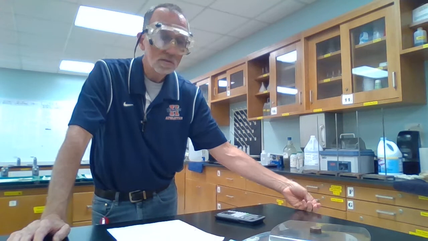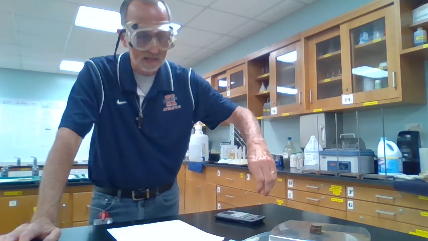Add 2 more to get us to 5. 5 pennies, 12.56 grams, 12.56. 7 pennies, 17.56 grams for 7, 17.56. 9 pennies, 22.56 grams, 22.56, and finally the last 4 gets us to 13.